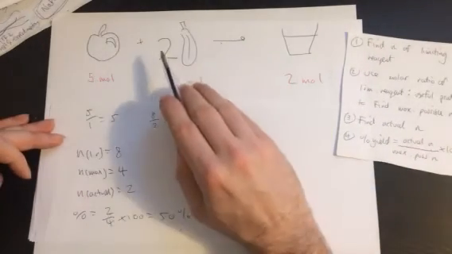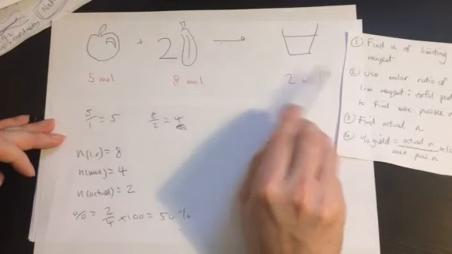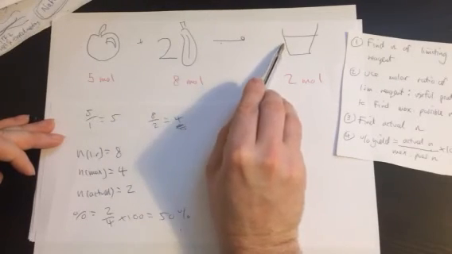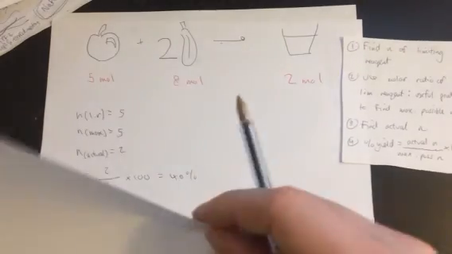So again, you've got to remember to check this step 2. Look at the molar ratio of your limiting reagent to product. Let's try one more then.